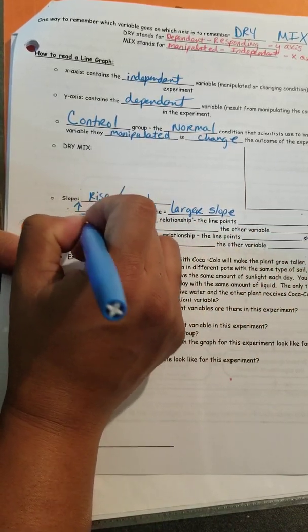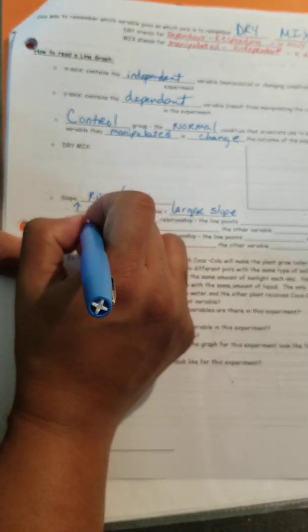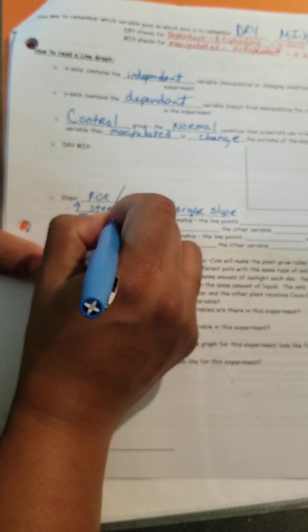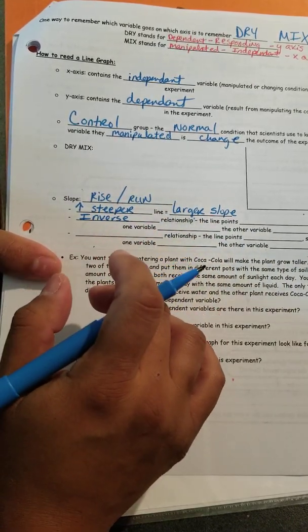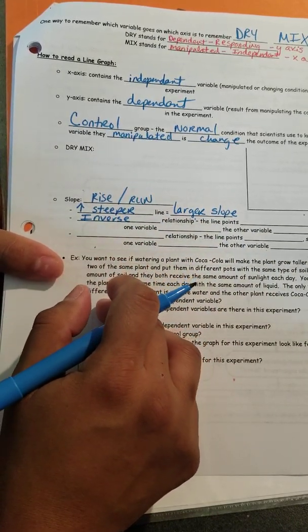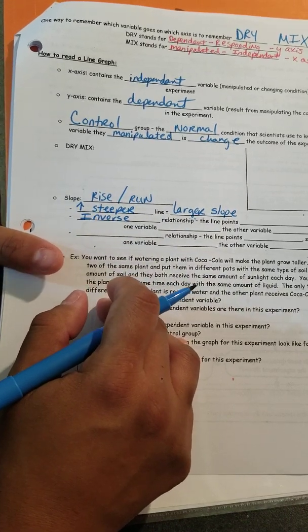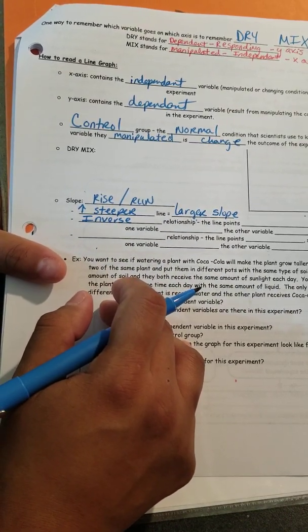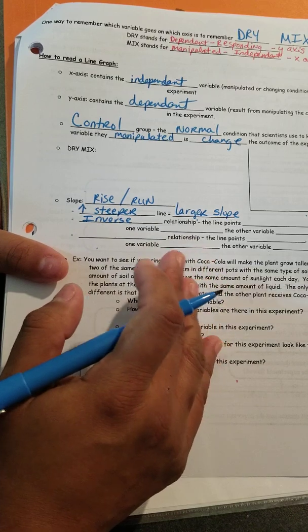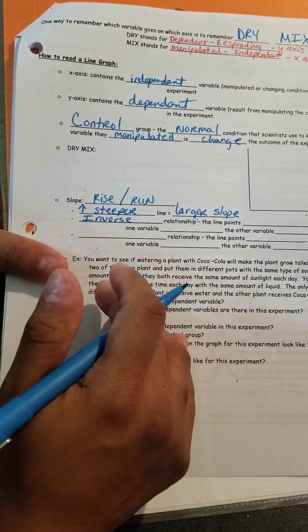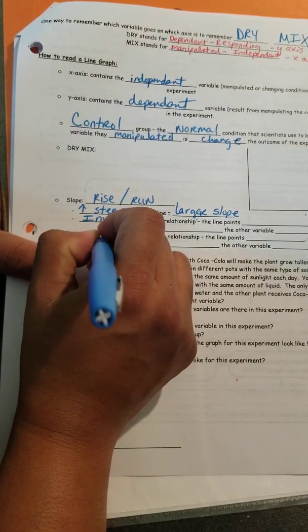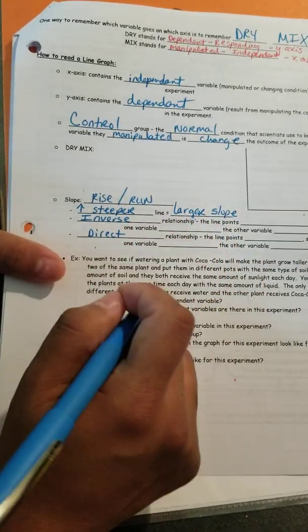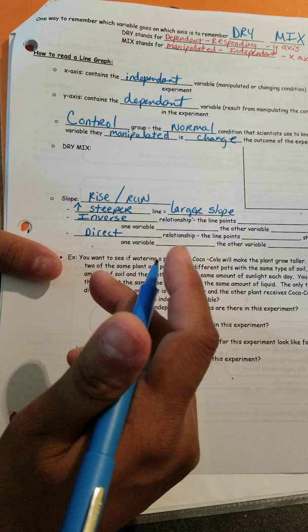What we do need to know, this word, super important, is an inverse relationship. What does an inverse graph look like? Okay, we definitely need to know that. I'm going to throw out that word pretty much all school year long. Inverse graph and a direct relationship graph. They're two different graphs and they look a certain way.